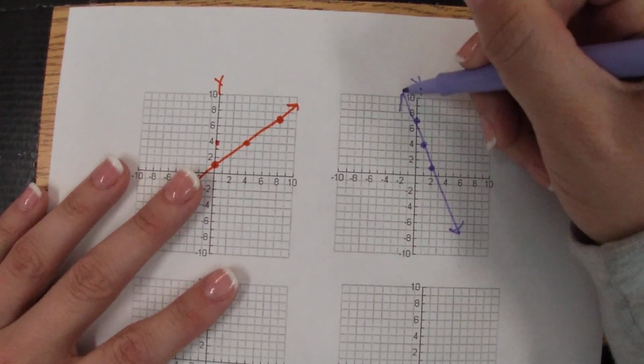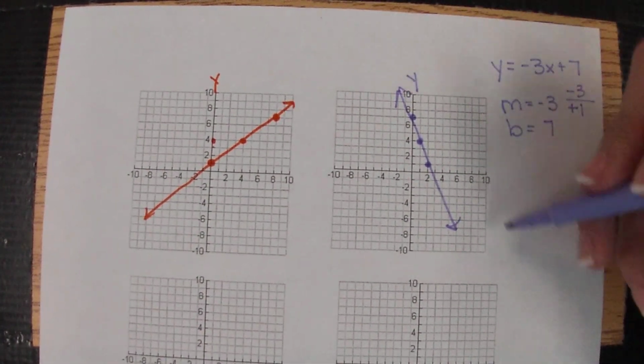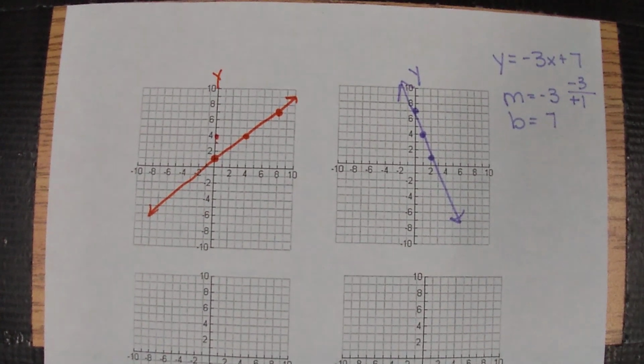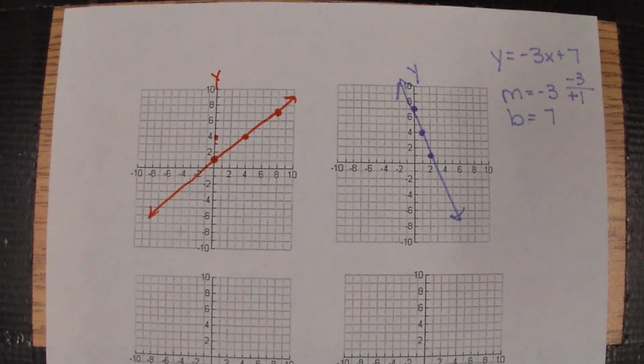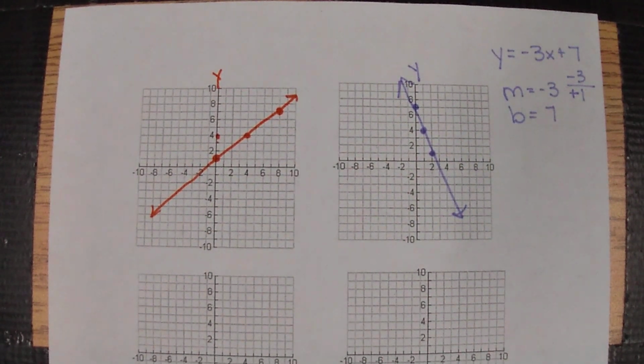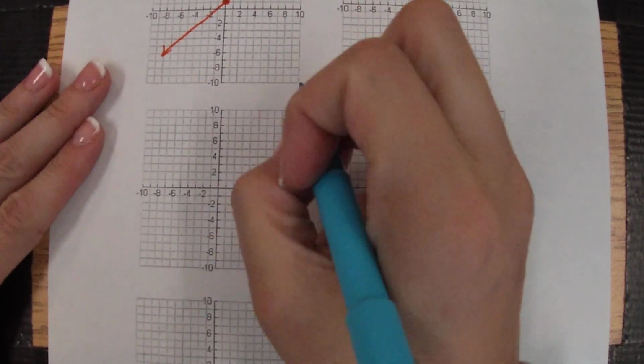Okay, and a good thing you can always do to check, remember we said negative slope should be going downhill from left to right, so make sure you have a downhill line. How about y equals 7x?